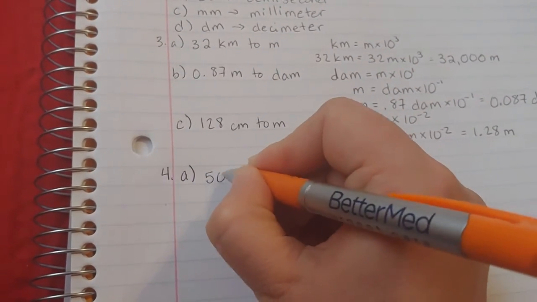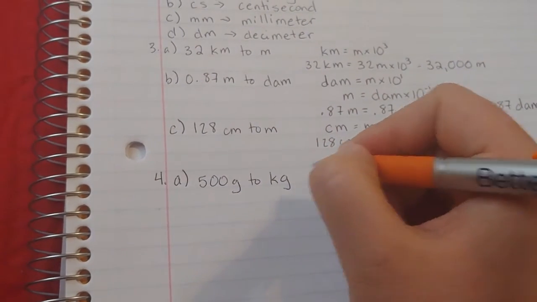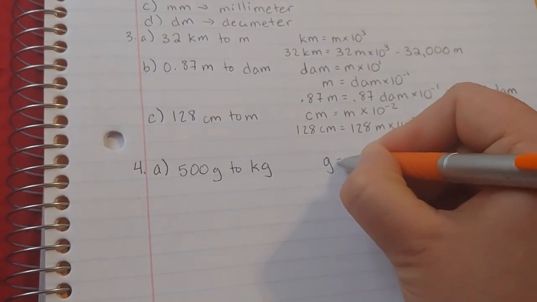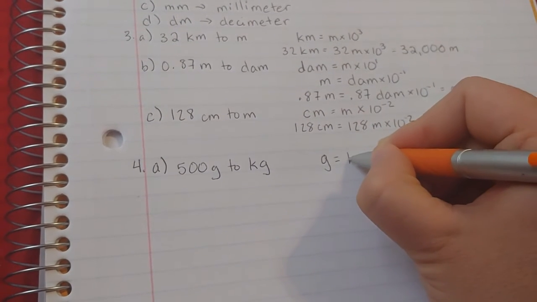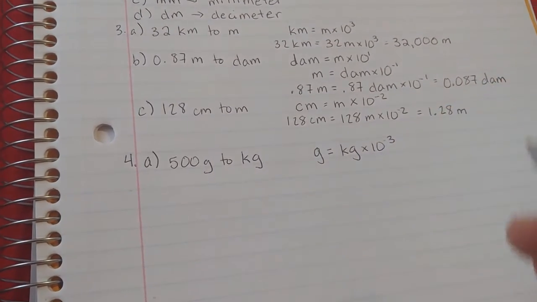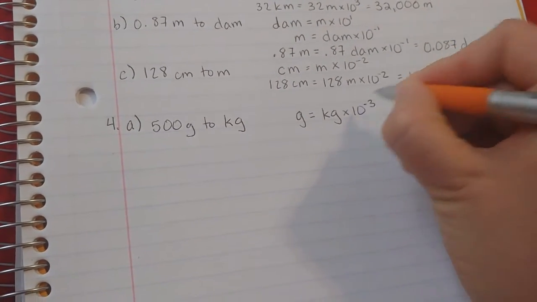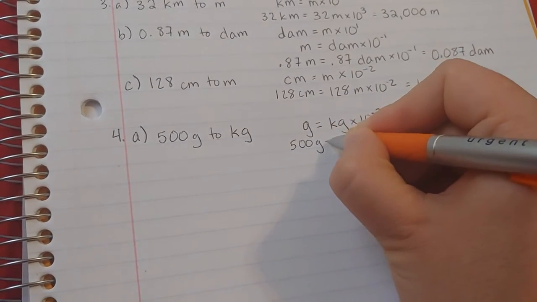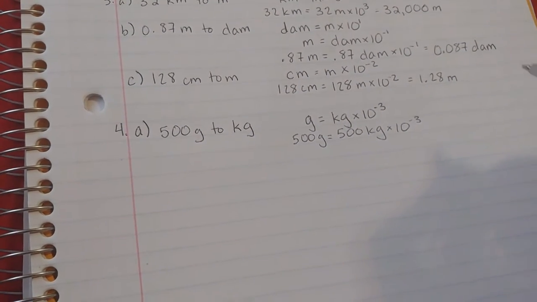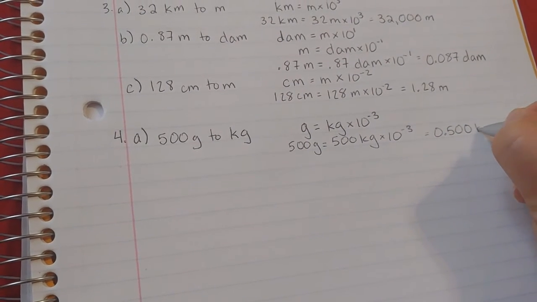I'm going to convert 500 grams to kilograms. Well, I know that 1 gram is equal to 1 kilogram times 10 to the negative 3rd, because 1 kilogram equals 1 gram times 10 to the 3rd. And that means that 500 grams is 500 kilograms times 10 to the negative 3rd, which gives me 0.500 kilograms.